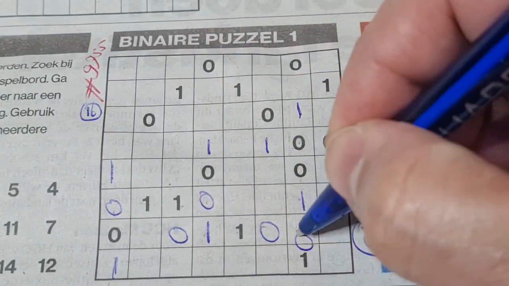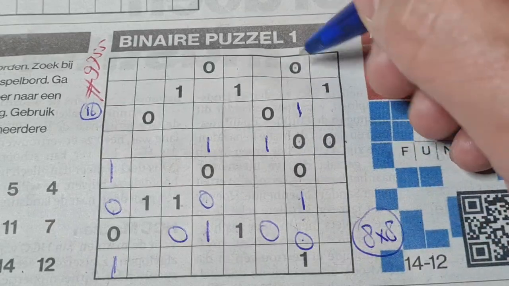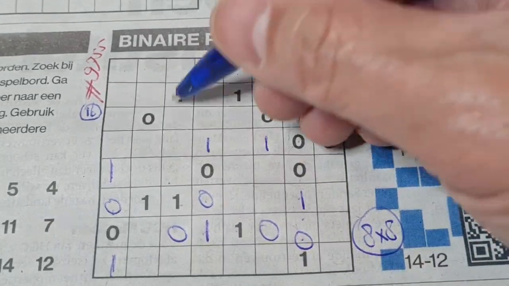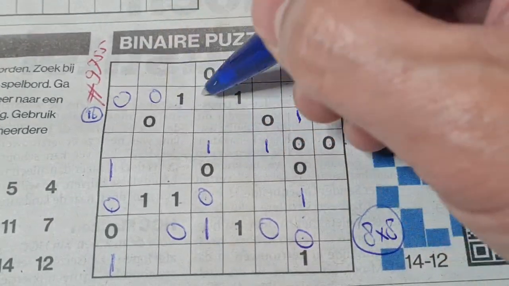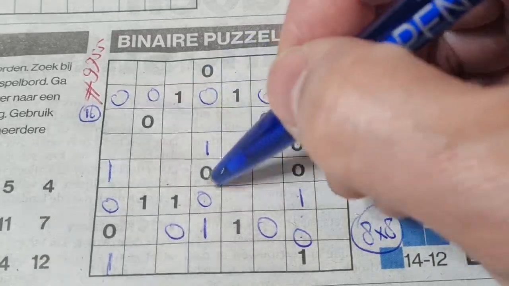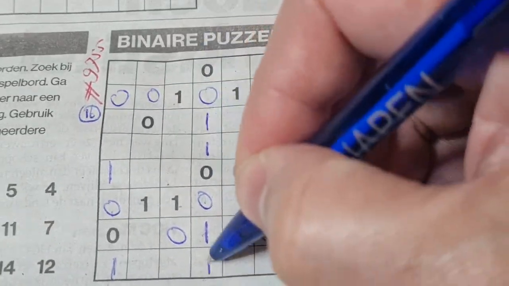Between 2 ones comes an O. 1, 2, 3, 4 O's. So the rest are ones. 1, 2, 3, 4 ones. So the rest are O's. 1, 2, 3, 4 O's. So the rest are ones.